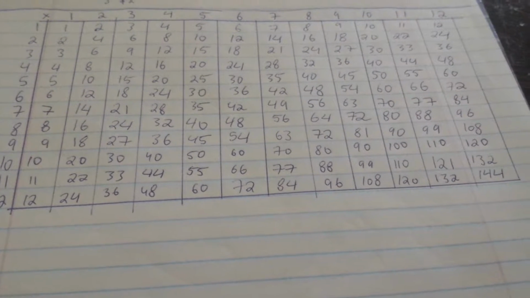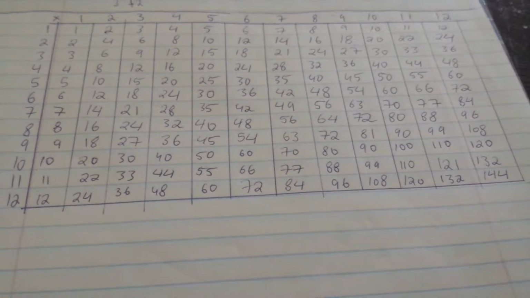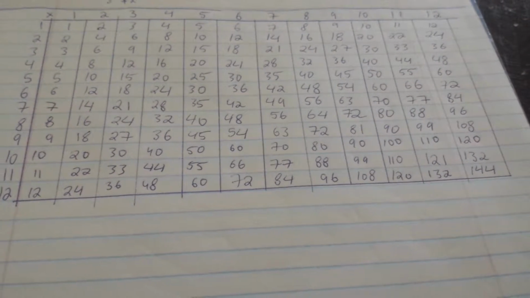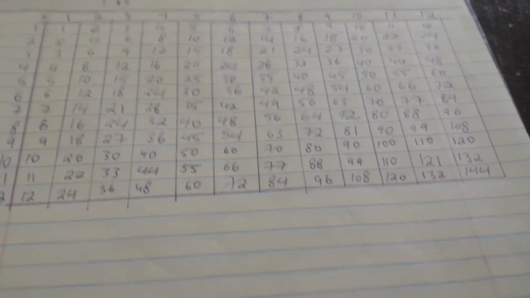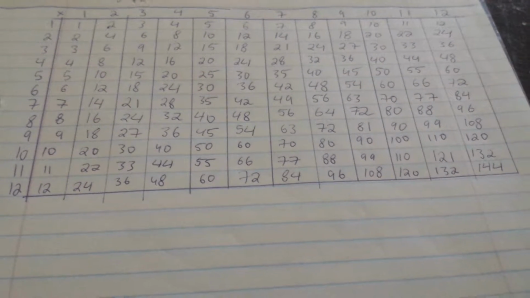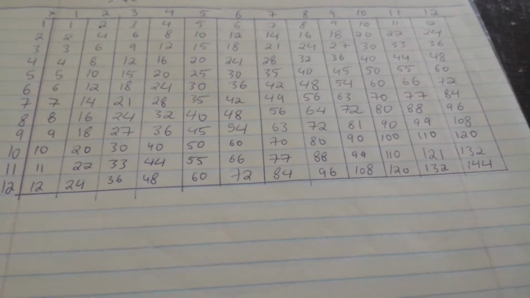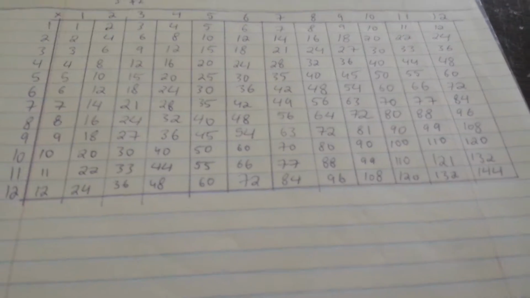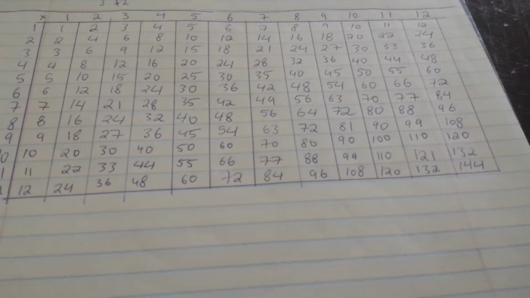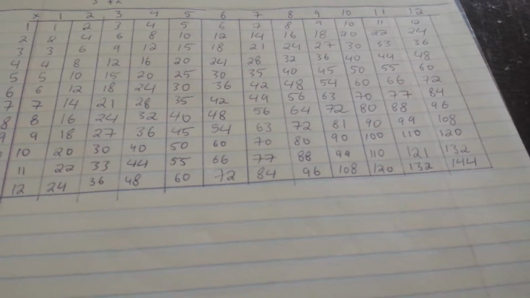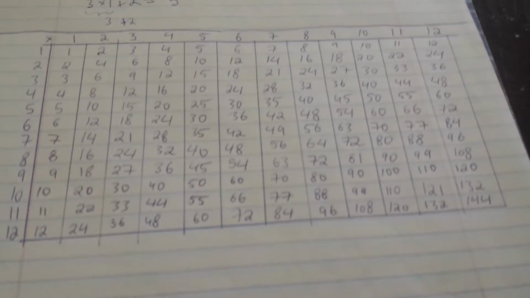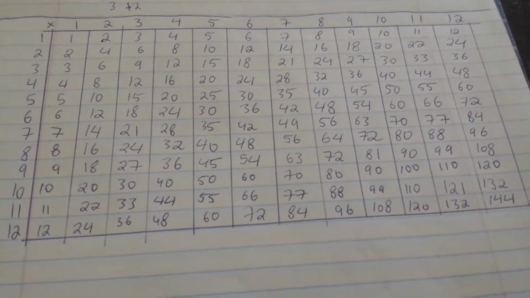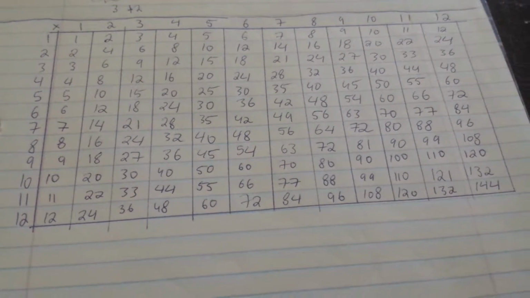Okay, so in this video, I just wanted to quickly show you guys the multiplication table from 1 to 12, just so you can understand how this multiplication table works. I'm sure there are lots of teachers in your schools who want you to memorize this table, and I think it's definitely a good idea to memorize it, but at the same time, I feel like if you understand how it works, it'll be much easier to memorize in the long run.